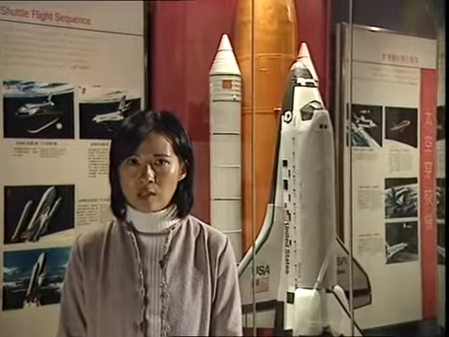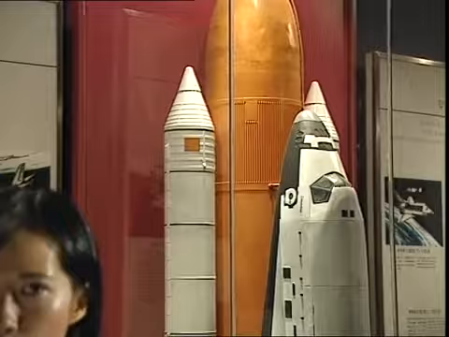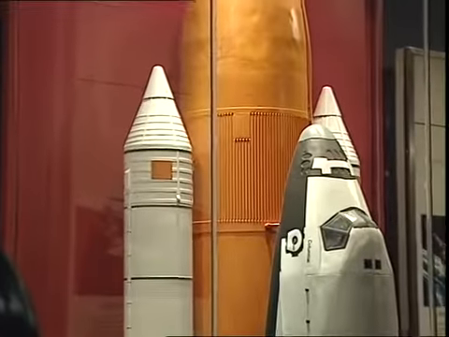But a rocket using solid fuel can be used as a supplementary propelling rocket to add to the propulsion force required for the launch of a space shuttle.